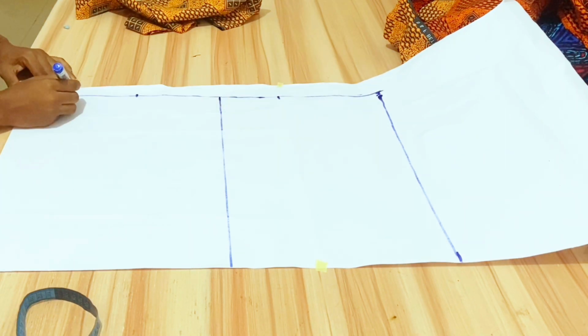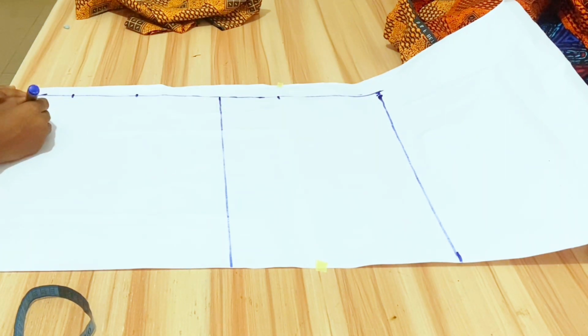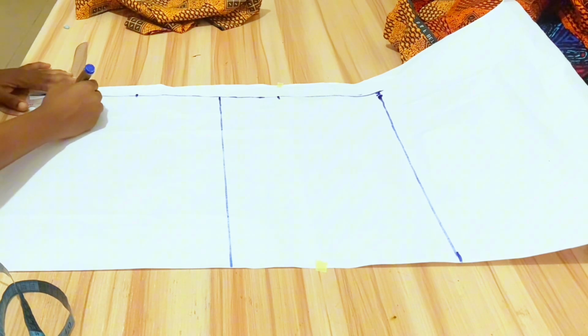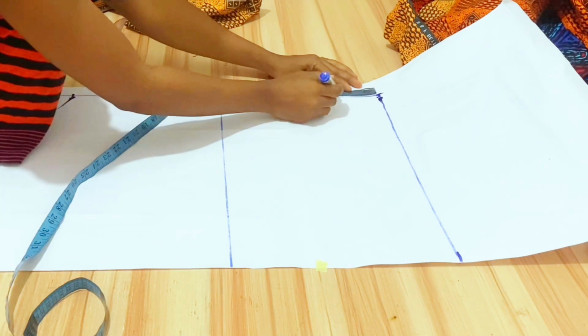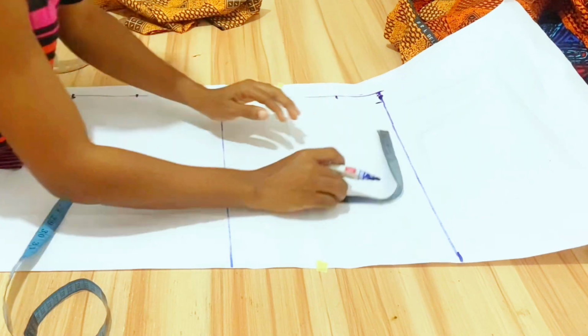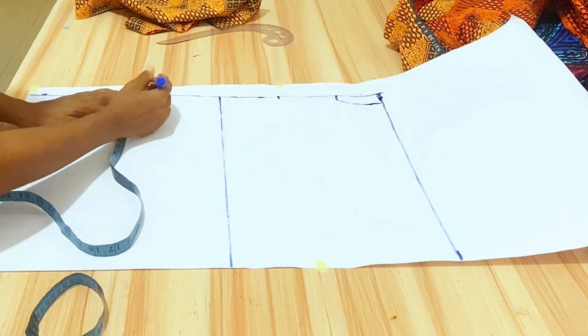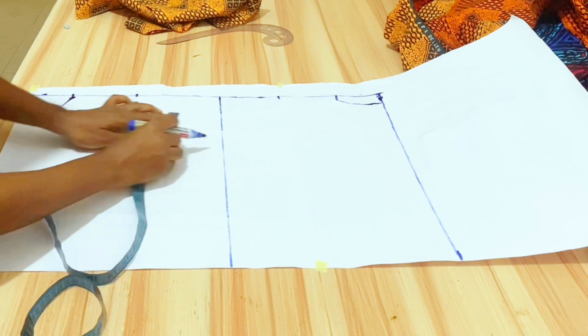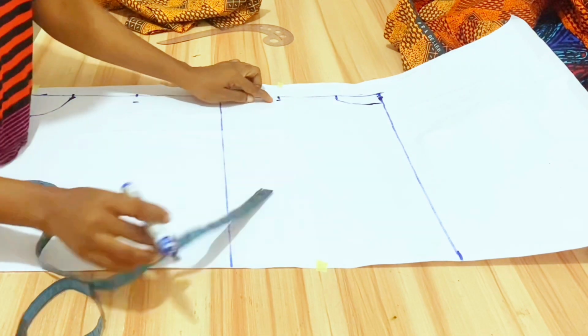Mark the front neckline, neck width 3 and neck depth 3. For the back, neck width 3 and neck depth 1. Slope the shoulder by 1 inch for the front and 0.5 inch for the back.